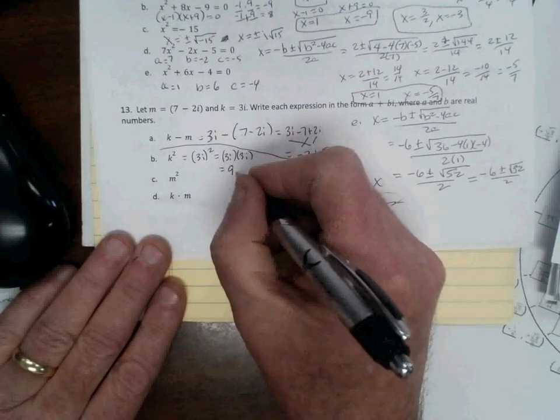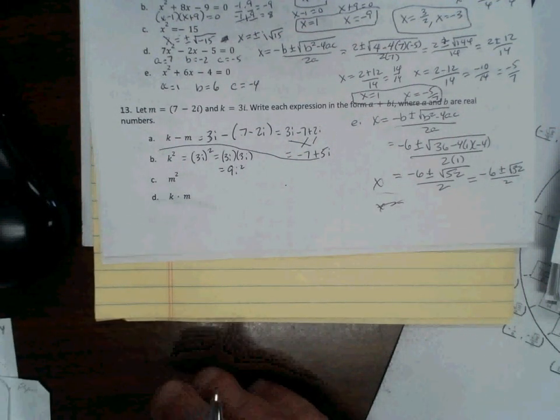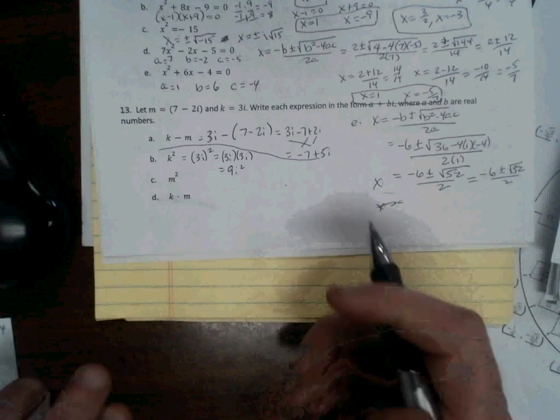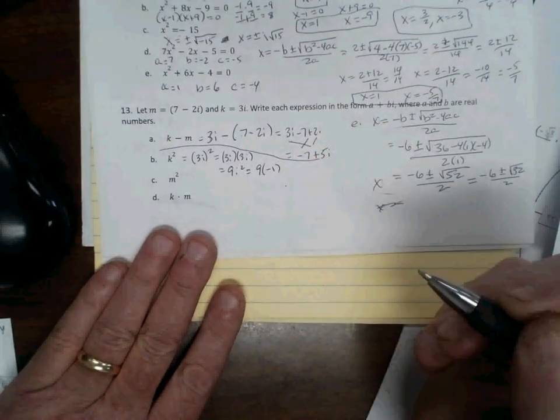And y'all, like I told my second period class on their video earlier today, I need to quit teaching if you can't tell me what i squared is. It's negative 1. I keep teaching for another day, right? This is 9 times negative 1. What's 9 times negative 1?